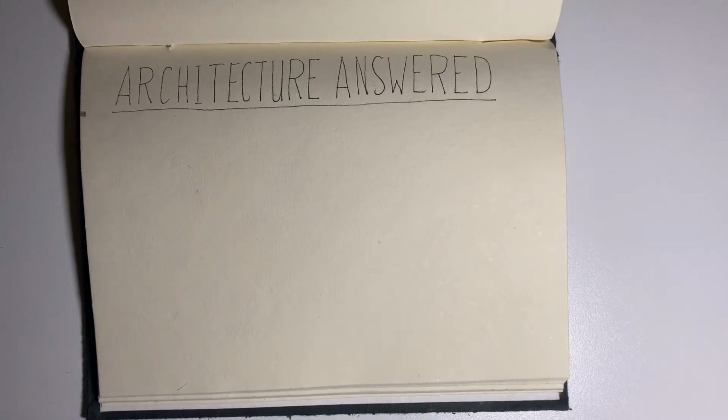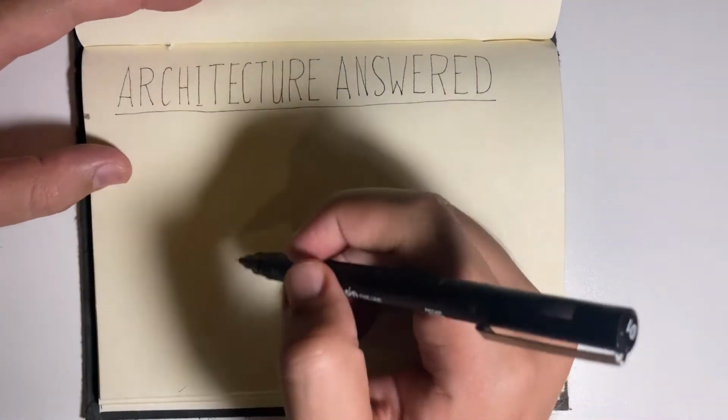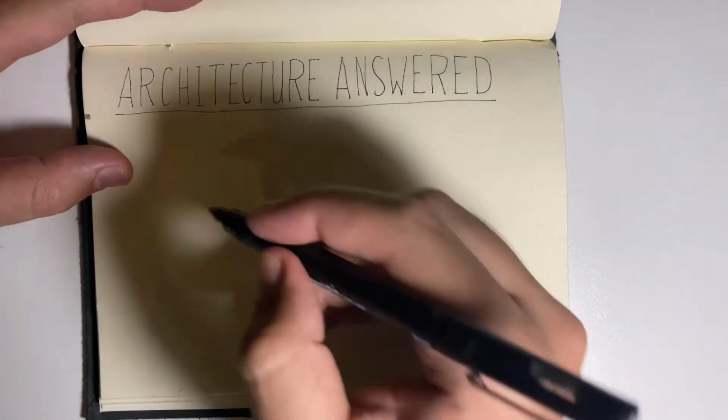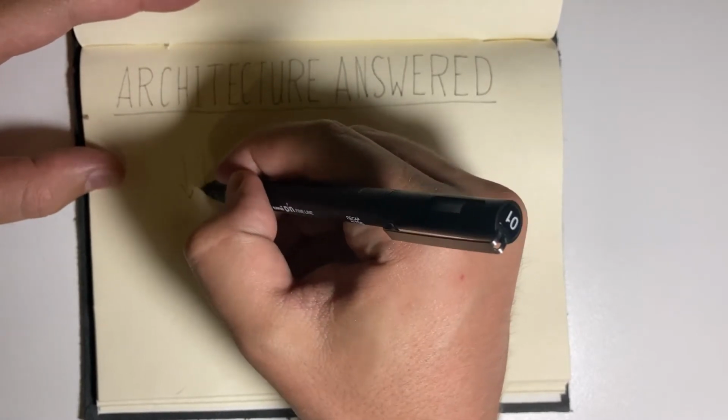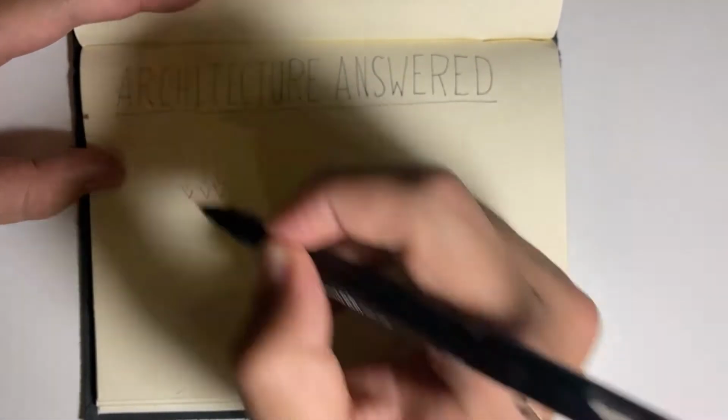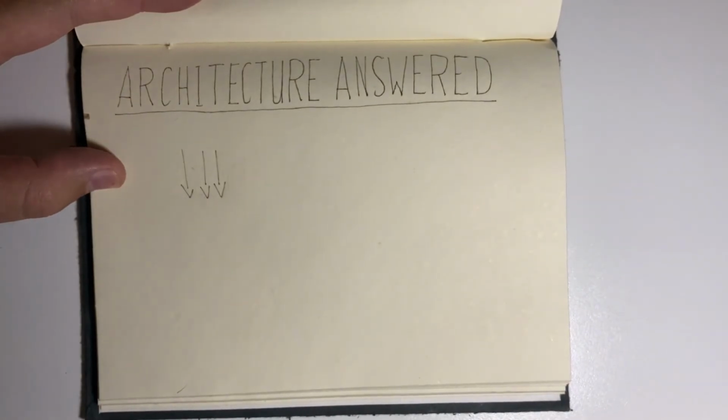Today I'm going to be talking about a very interesting subject with regards to foundations, namely the rule of thirds. The rule of thirds is a basic concept by which the structural load applied by a wall into the earth through the foundation is distributed into the soil.